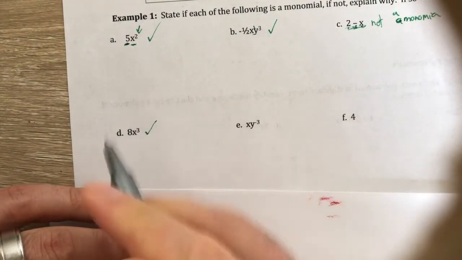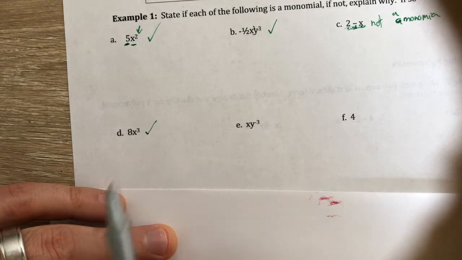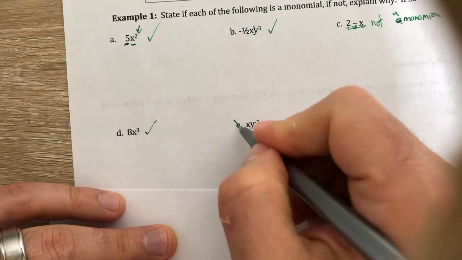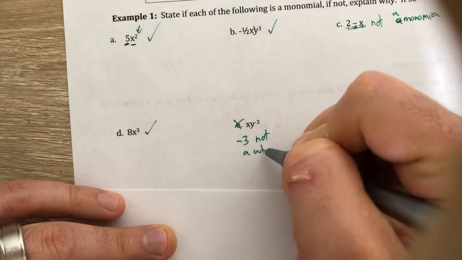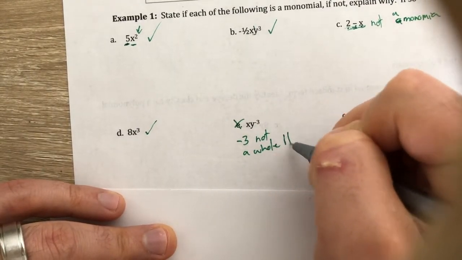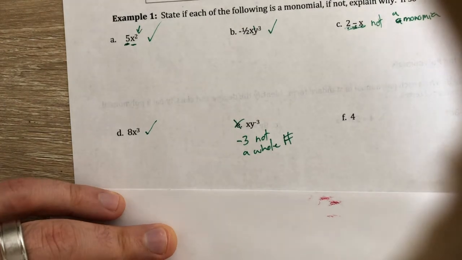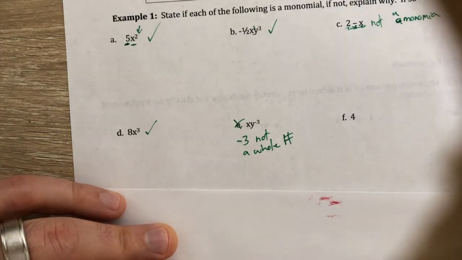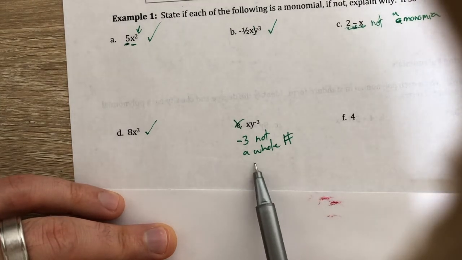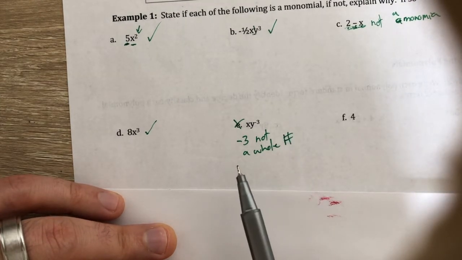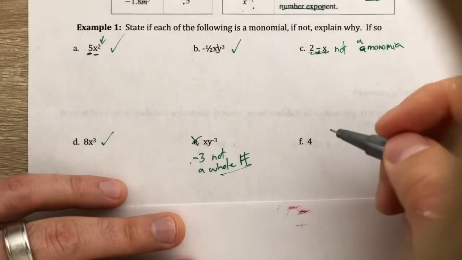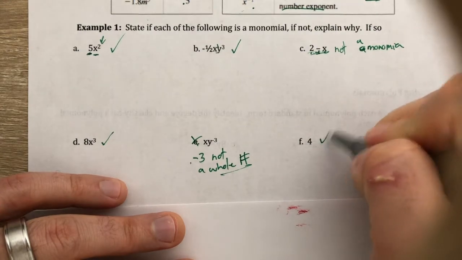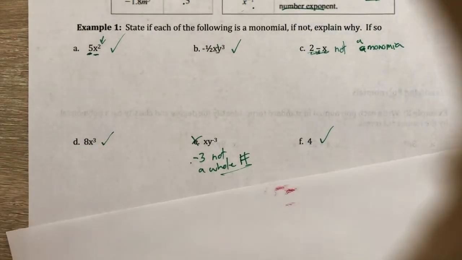8x to the third checks the box. Number times a variable to a whole number exponent. E does not. Negative 3 is not a whole number exponent. All right, our whole numbers are 0, 1, 2, 3, 4, going on forever in one direction in the positives. The negatives, once we introduce them, we're talking about another set of numbers called integers. So negative 3 is an integer. It is not a whole number. 4 itself, yeah, a number on its own, definitely a monomial.